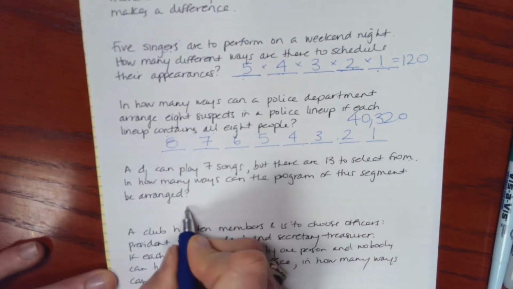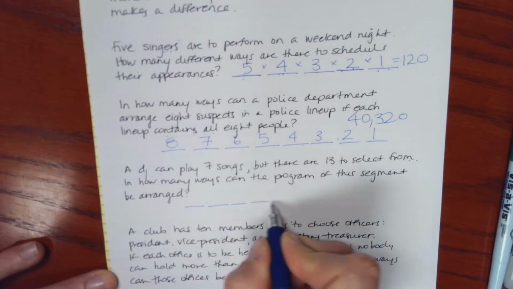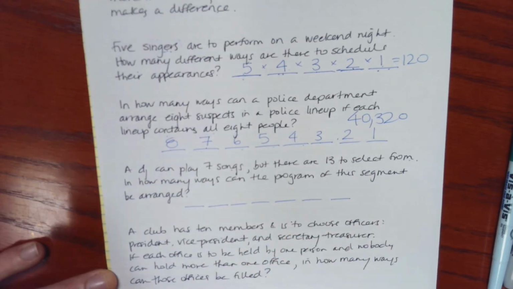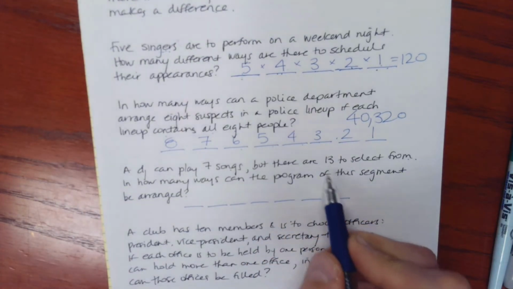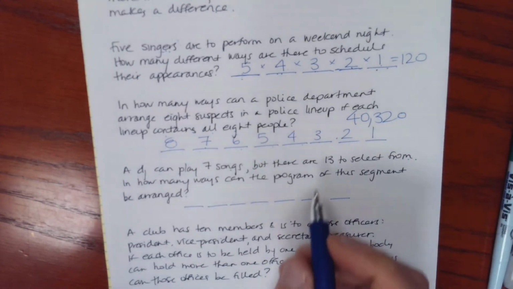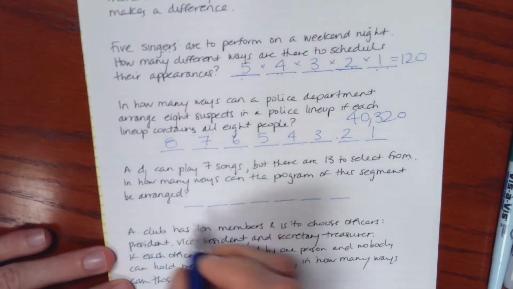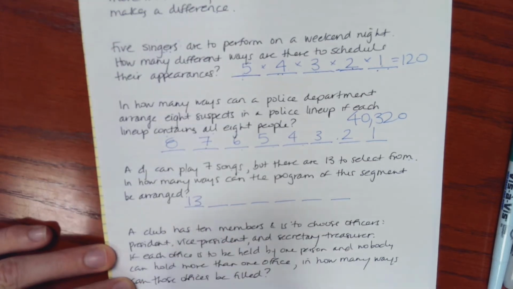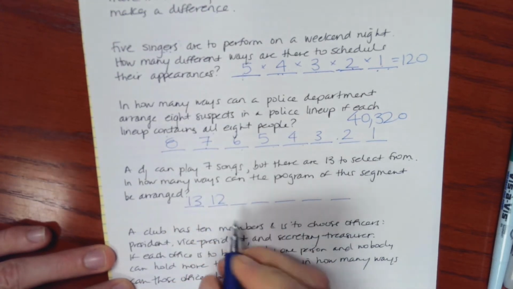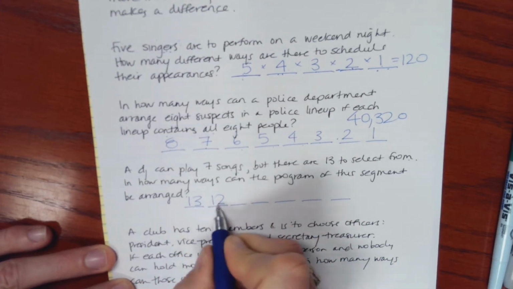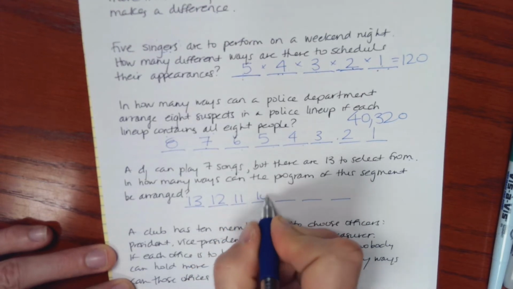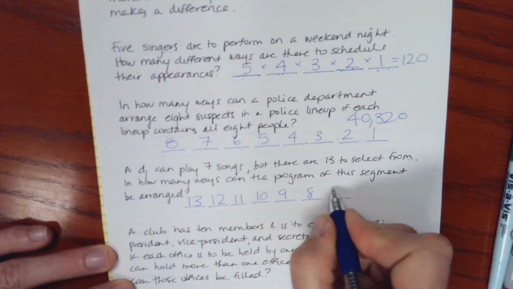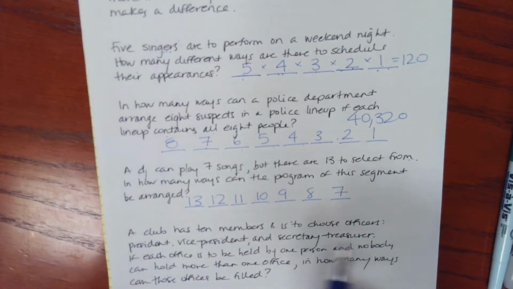So in this case, we've got 7 spots: 1, 2, 3, 4, 5, 6, 7. And as long as we're not going to repeat any songs, so we want to make sure we play 7 distinct songs. As far as the first song that we play, we would have 13 choices. But after that, our choices diminish from 13 to 12, and then to 11, to 10, to 9, to 8, and then we'd have 7 songs to choose from here.